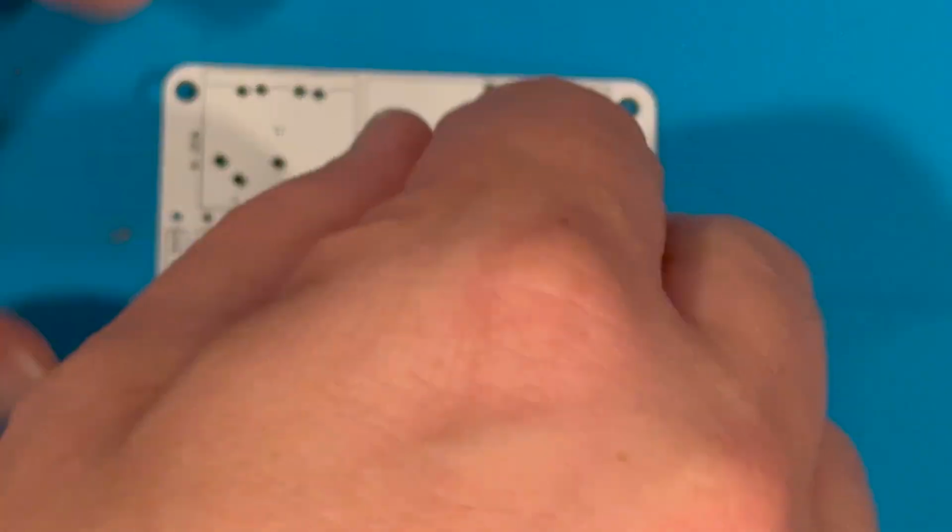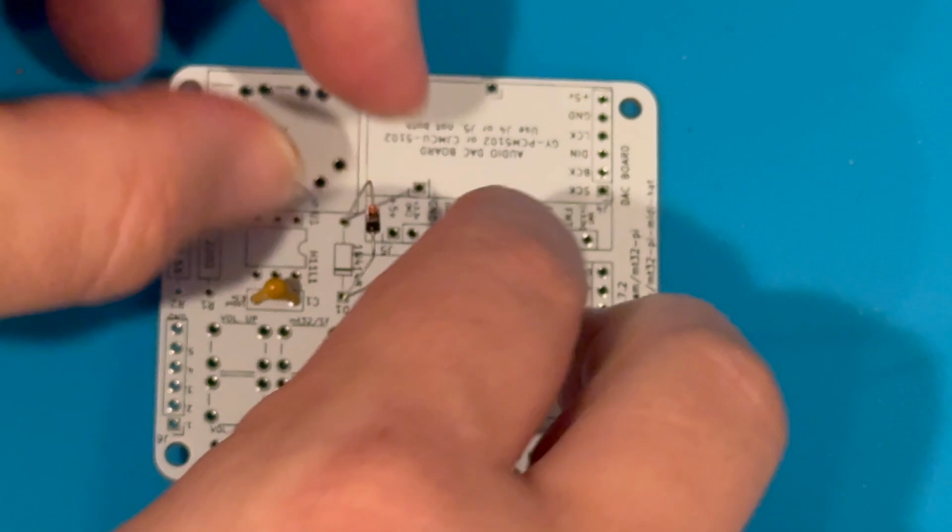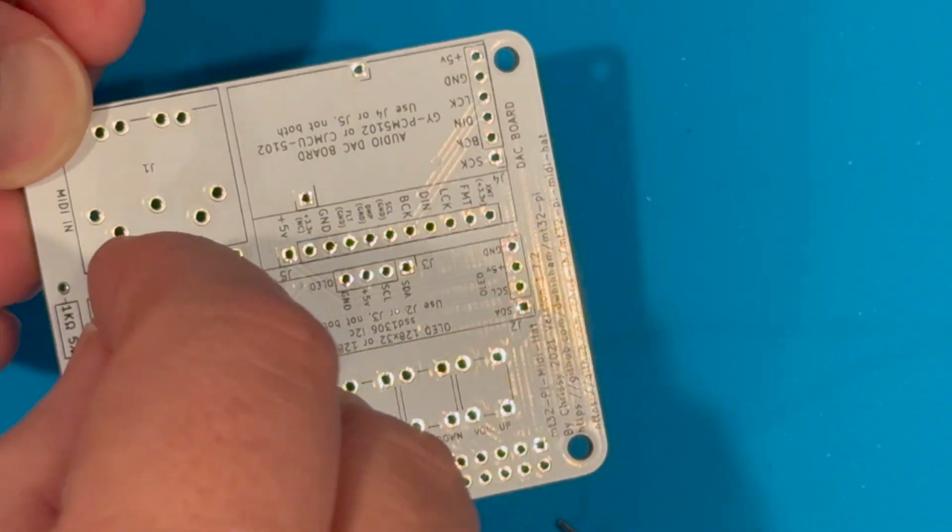But let's get these other components in. We have our lovely little diode, 220 ohms.